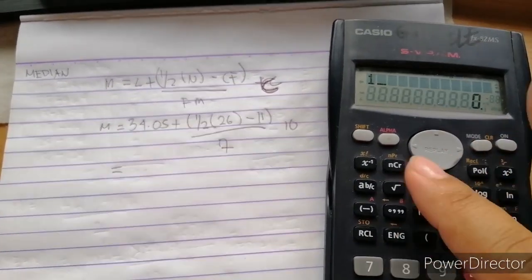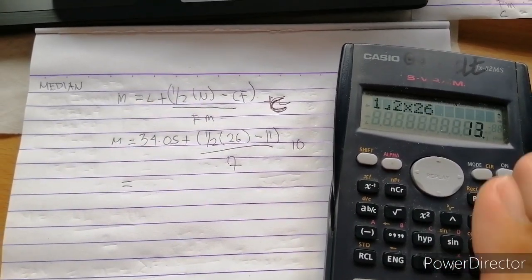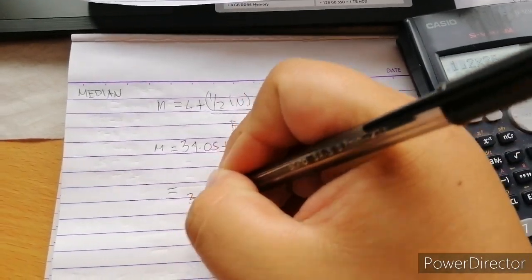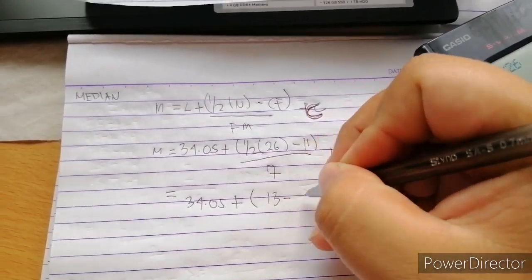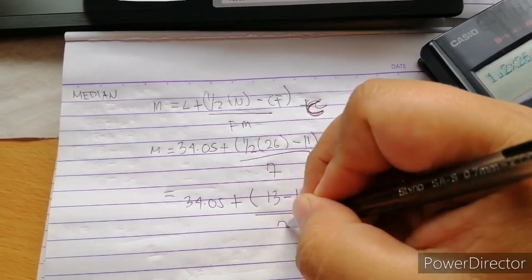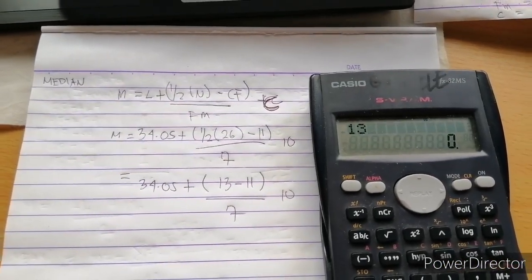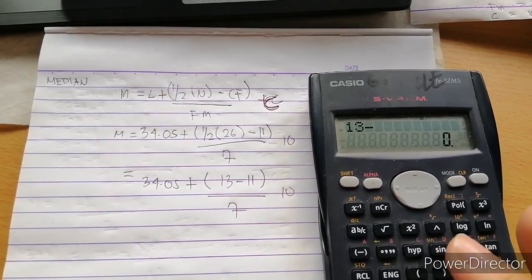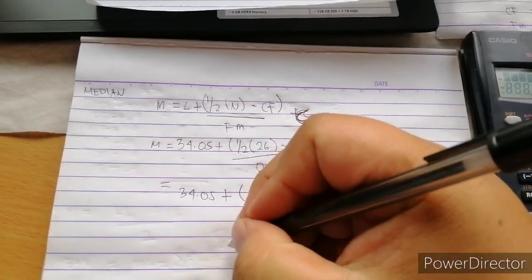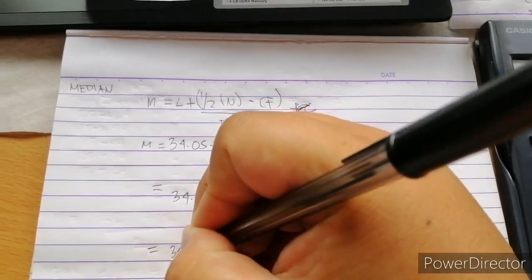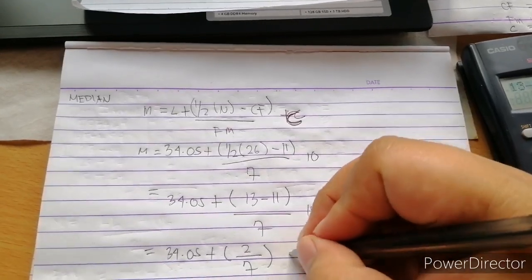One-half times 26 will be 13. So copy 34.5 plus open parenthesis 13 minus 11 close over 7, times 10. So 13 minus 11 will be 2. Again, copy 34.5 plus 2 over 7, close parenthesis, times 10.